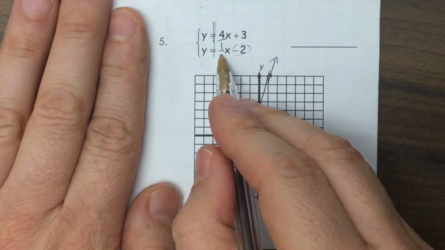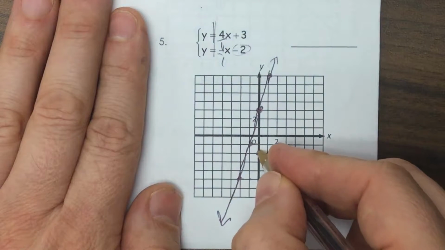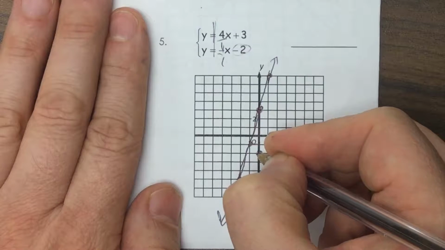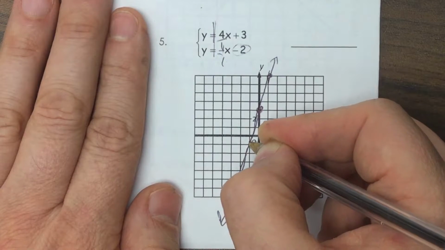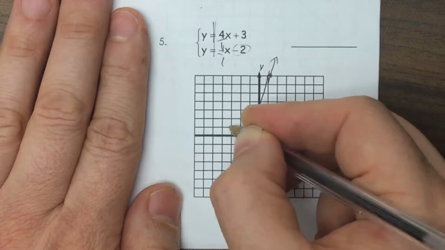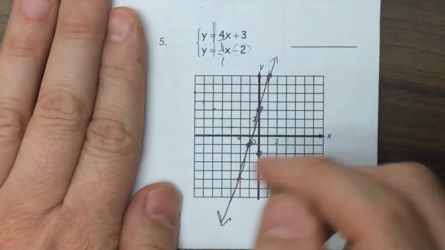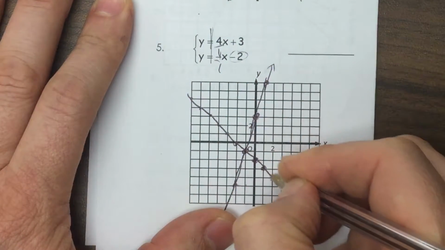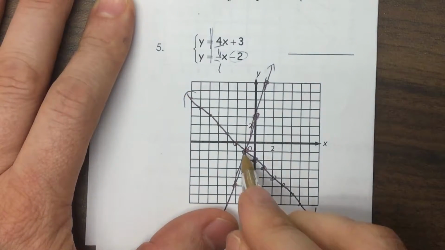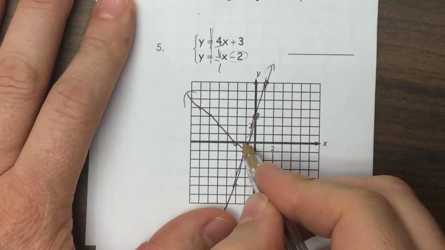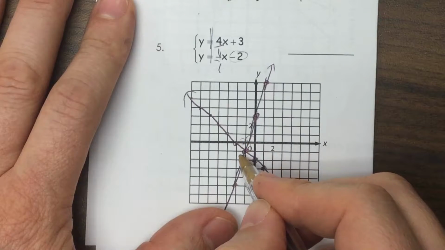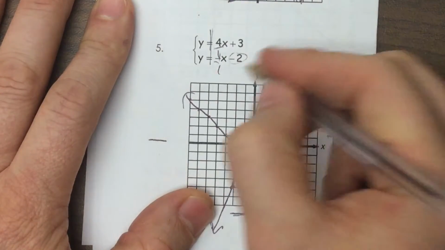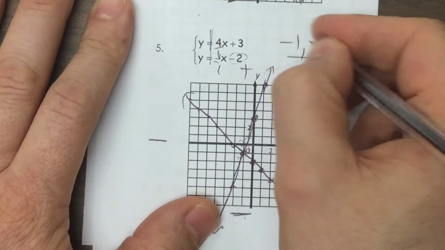The next one, down 2, because it's a negative 2, or a minus 2. A negative slope here, negative 1 over 1. So from here, down 1, 1 to the right, down 1, 1 to the right. That's it. But when I go opposite counts, up 1, 1 to the left. Up 1, 1 to the left. Okay? You can make your line. There's your intersection. The point of intersection is right here. That is negative 1, comma, negative 1, because left is a negative direction for x, and down is a negative direction for y. Negative 1, comma, negative 1.